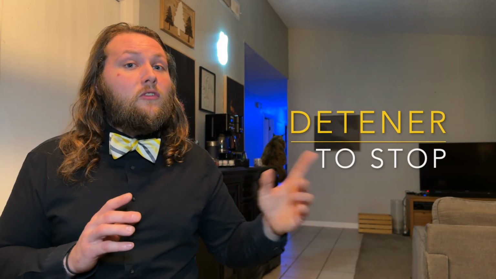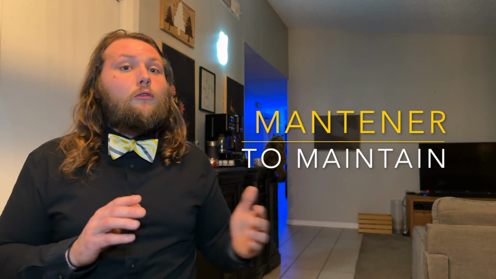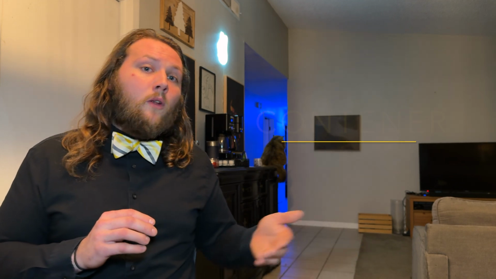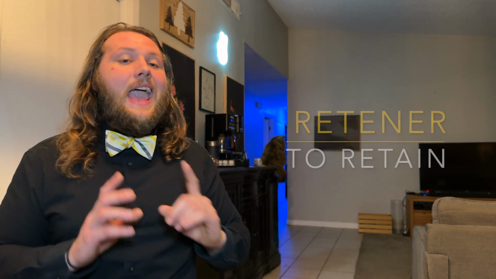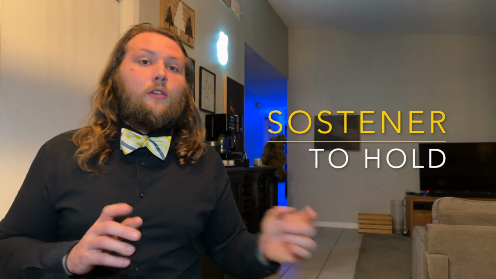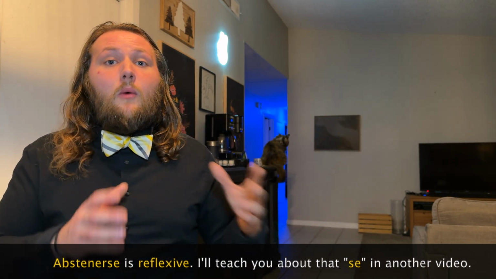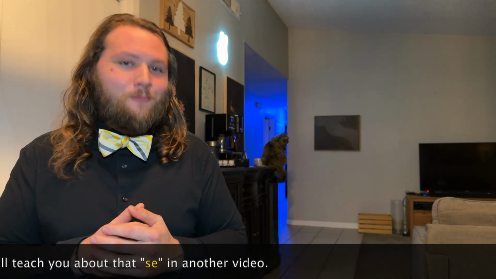Obtener, to obtain. Detener, to stop. Mantener, to maintain. Abstenerse, to abstain. Contener, to contain. Entretener, to entertain. Retener, to retain. And finally, sostener, to hold. Once you know how to conjugate tener, you'll know how to conjugate all of these verbs without learning any new patterns. Pretty cool, right? So, what makes our irregular verbs so irregular anyway?